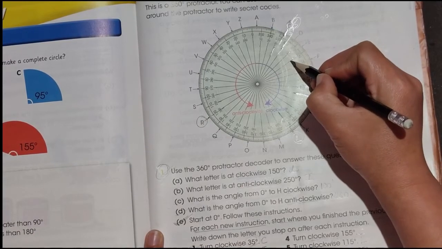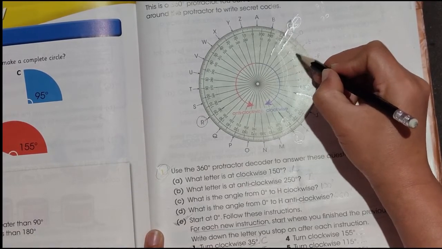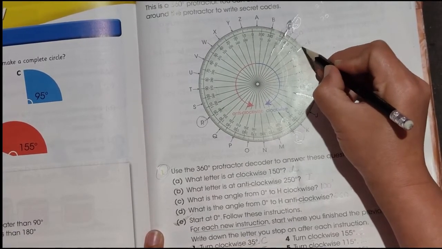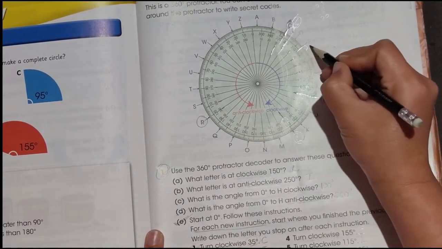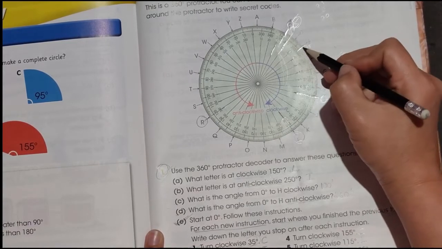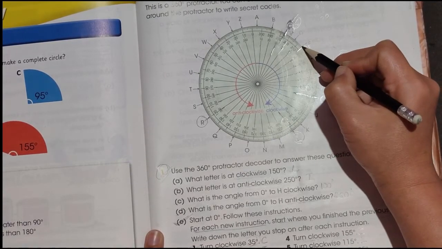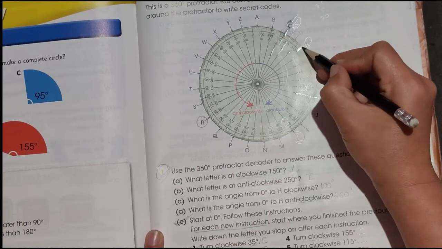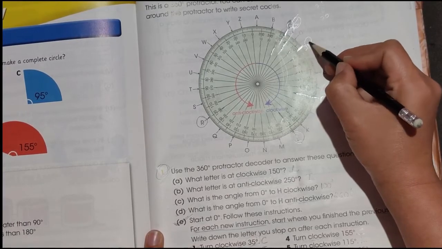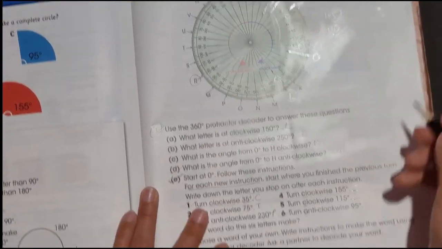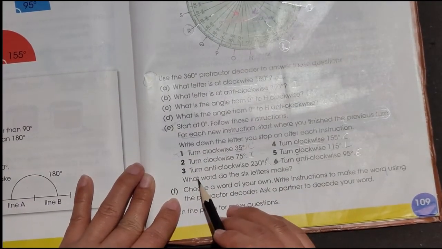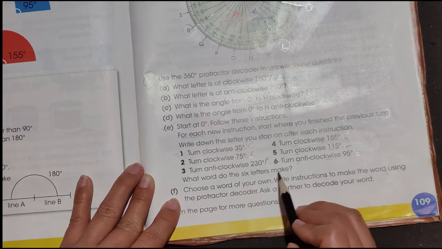And then it says 95. So the 5 will be in the middle of exactly 90, and this middle one will be for your 5 count. So that means when we count 5 here, 95 will come here. So this 95 turn stops at the letter E, so we write E over here, right?